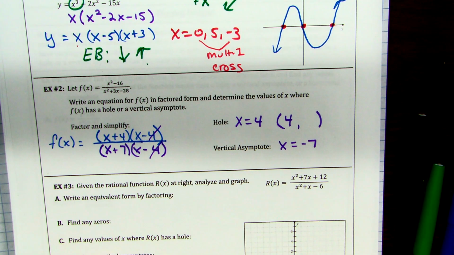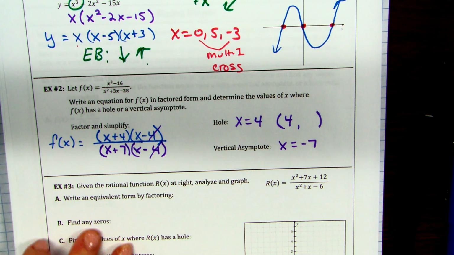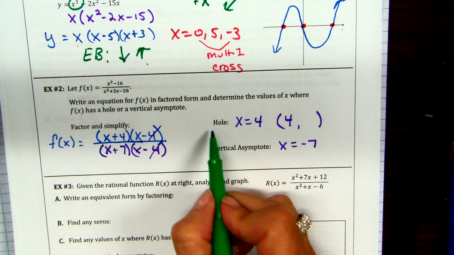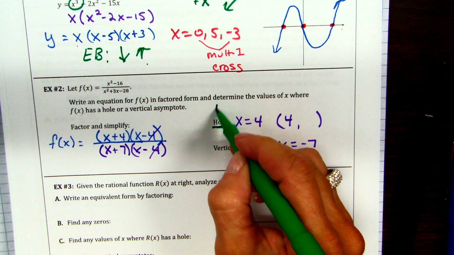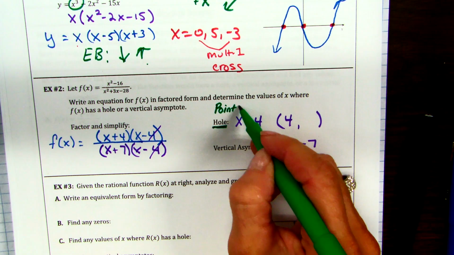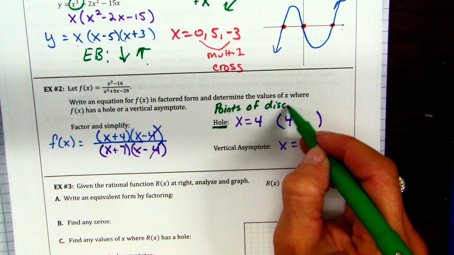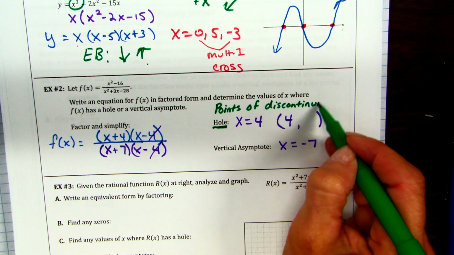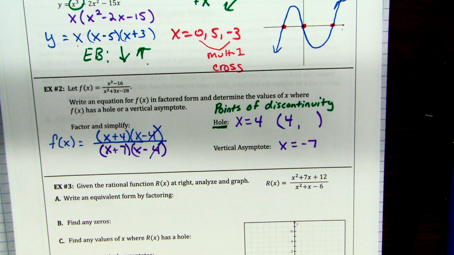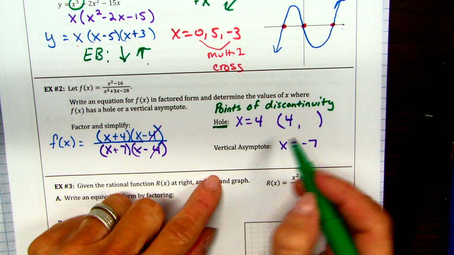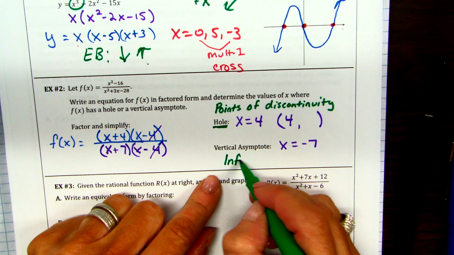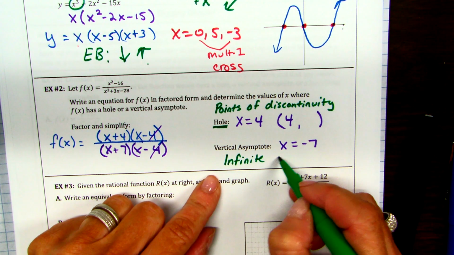I'm going to give you some new vocab here because it comes up in your homework. Holes are sometimes called points. That should make sense, right? Because it's a point of, and here's a fun SAT word, discontinuity. A point, ordered pair, where it makes the graph discontinuous, right? We have to kind of jump over it. A point of discontinuity. Vertical asymptotes are sometimes called infinite, I'll go over why, discontinuity.